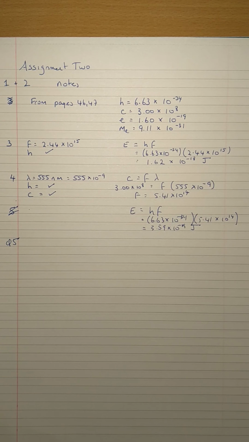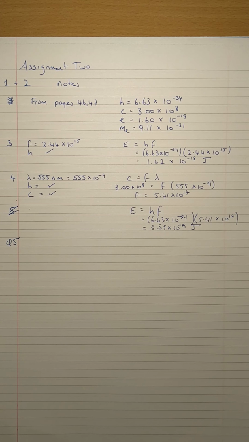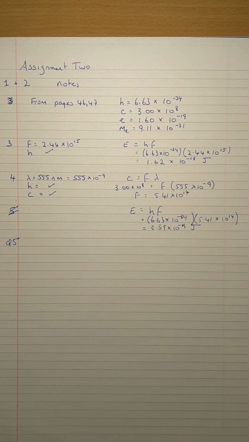And question 2, if you're ever asked to describe an experiment, it's always better to draw a labelled diagram. It makes life easier for you. Okay, now the rest of the questions are all calculations, and let's have a look at what we need to do.